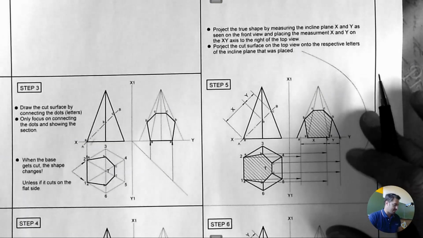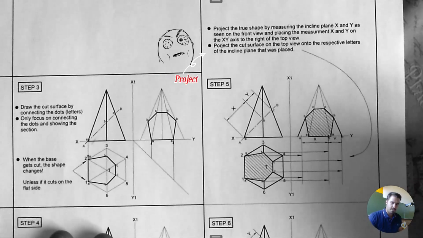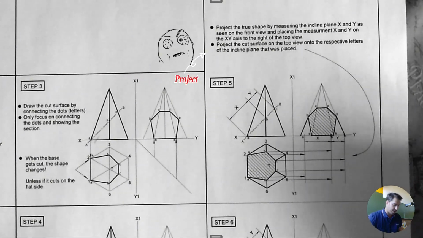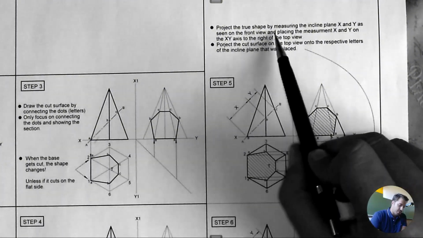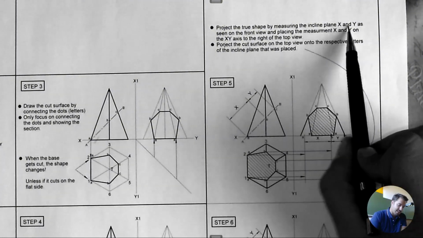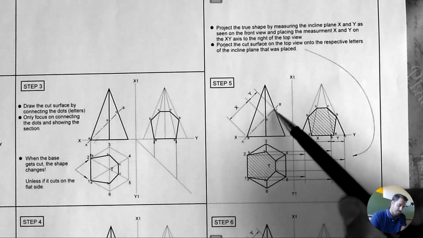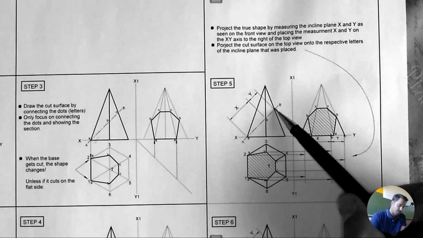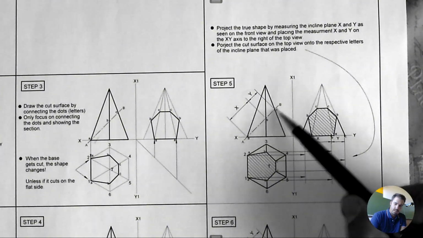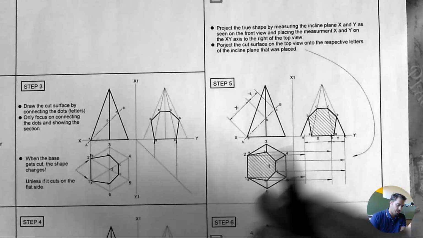Having a look at step 5. This is now where we get to the true shape. Really is super easy. Let's have a look. Project the true shape by measuring the inclined plane X and Y. This is the inclined plane X and Y. So the distance from A to C, you measure this directly with a compass, a ruler.